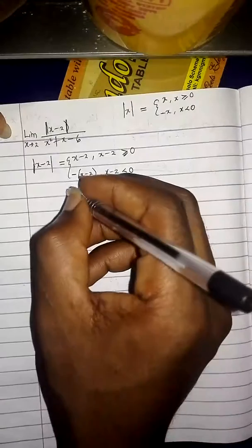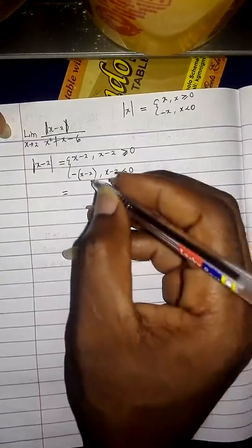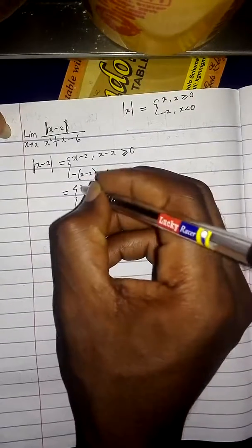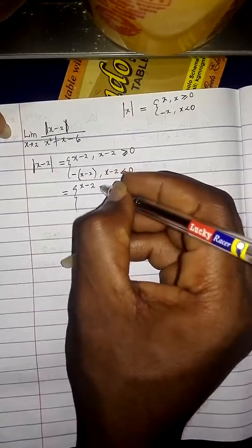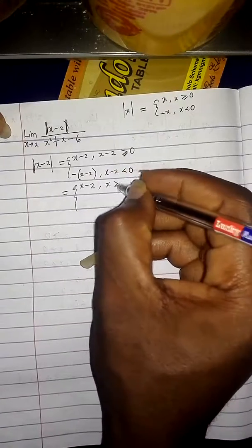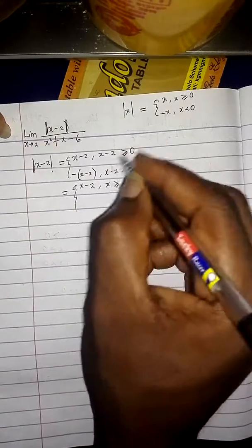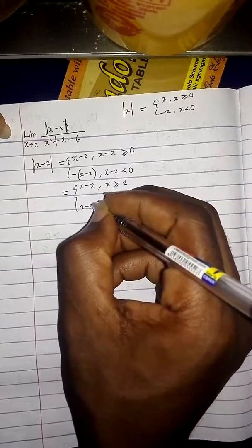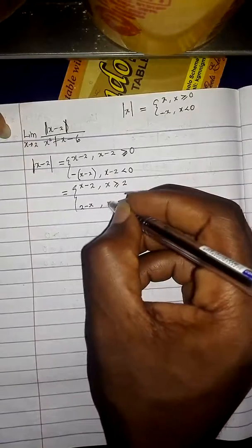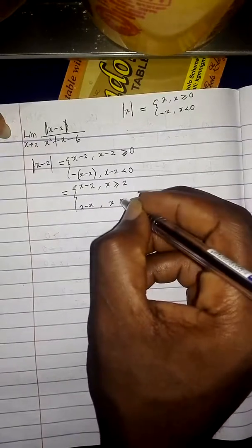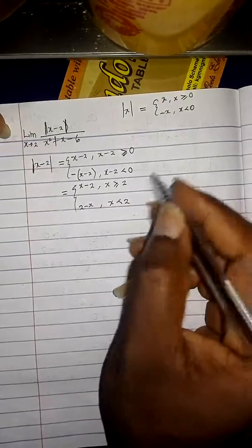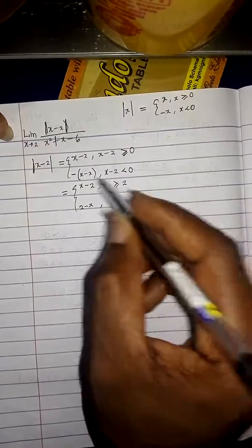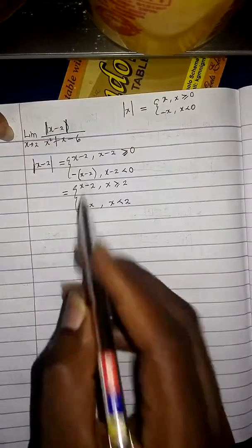So we can simplify this further. This is going to be equal to x minus 2 if x is greater than or equal to 2. We don't want to simplify this, and this is going to be equal to 2 minus x when you open the bracket, when x is less than 2. Alright, so that is what you're going to get. That is the meaning of this thing.